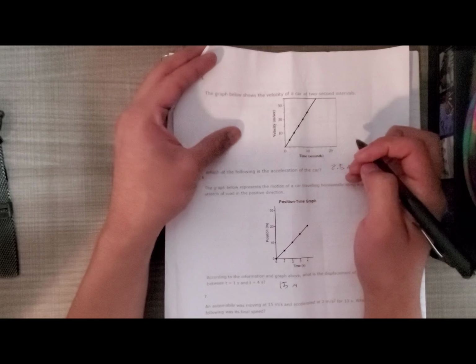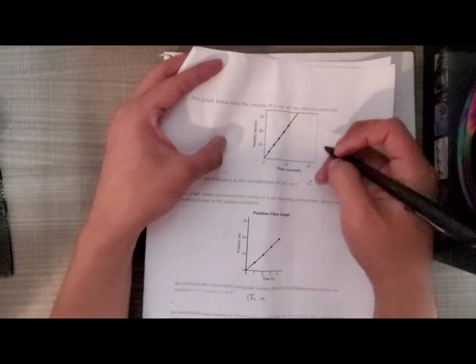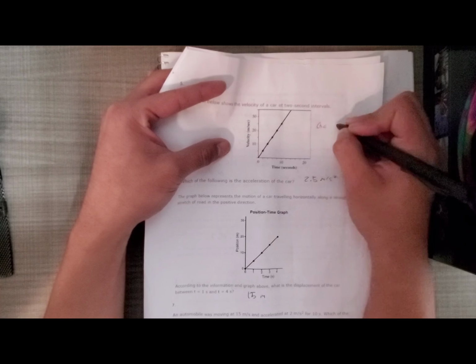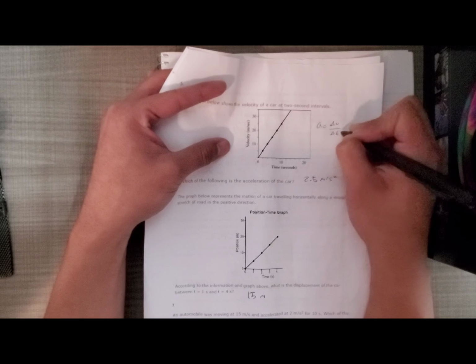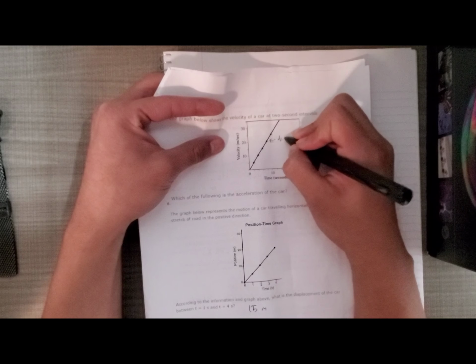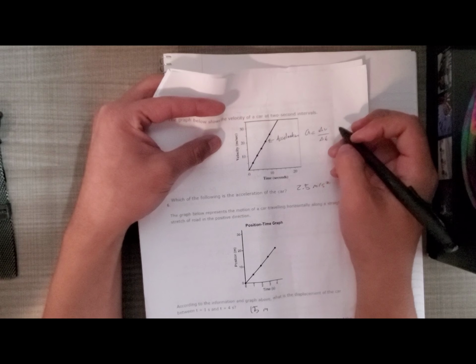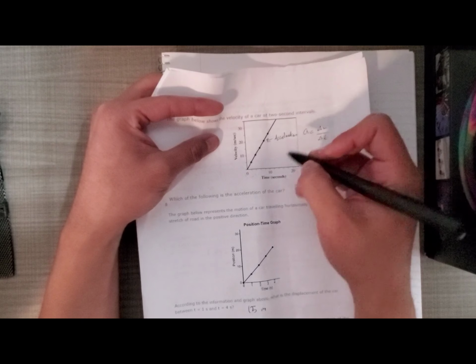The graph below shows the velocity of a car at 2-second intervals. Which of the following is the acceleration of the car? Now here, acceleration is equal to change in v over change in t. That's our slope. Our slope here is acceleration. So we just have to find the slope, and we can just choose.